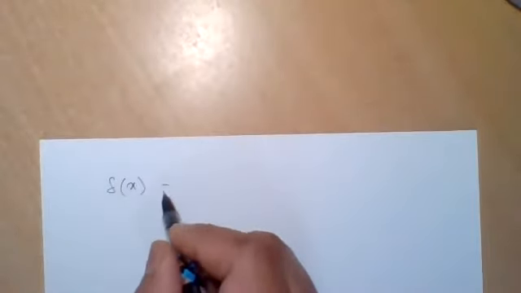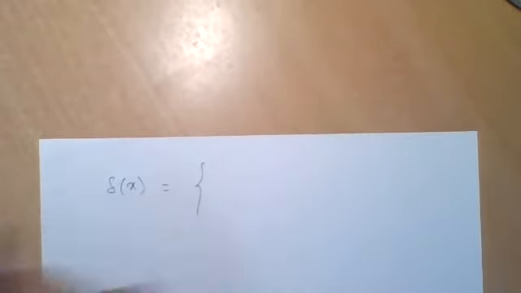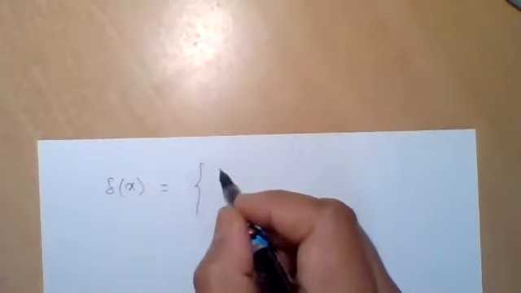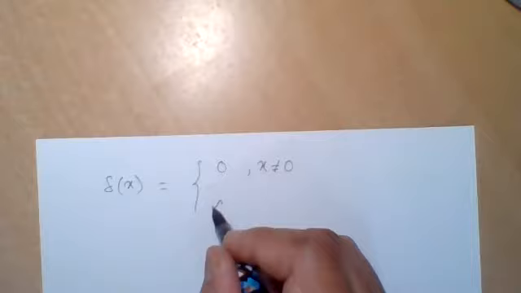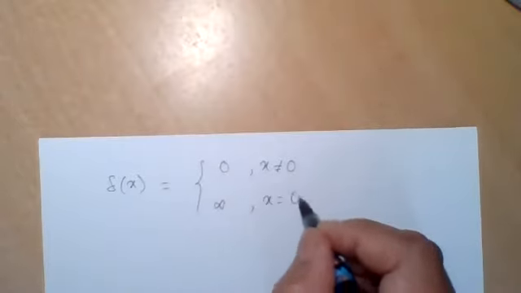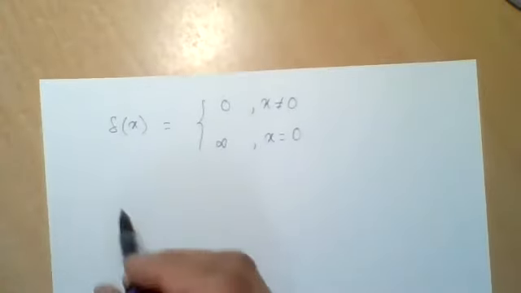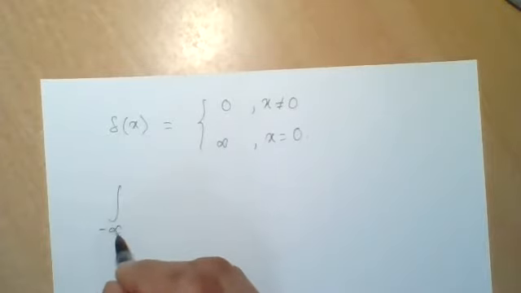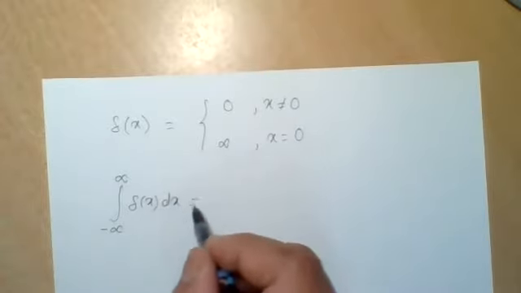Before that, last time we learned that the Dirac delta function is a function such that it is equal to 0 when x is not equal to 0, and it is equal to infinity when x is equal to 0. And then we also had the integral from minus infinity to plus infinity of delta x dx, which is equal to 1.